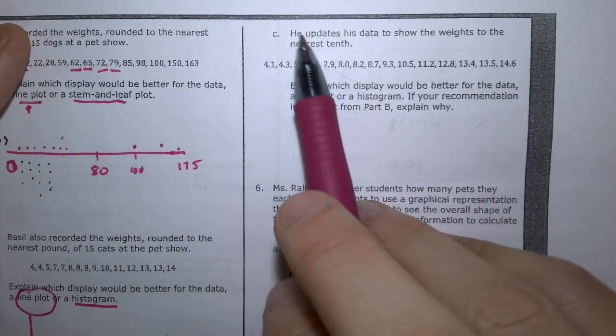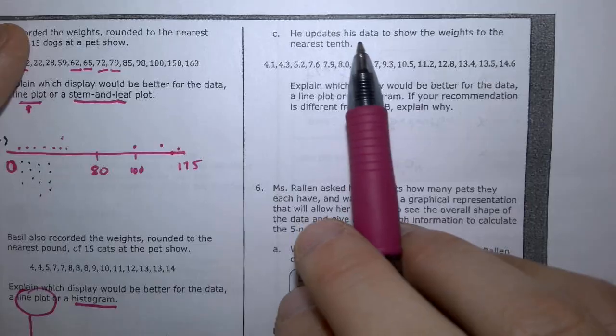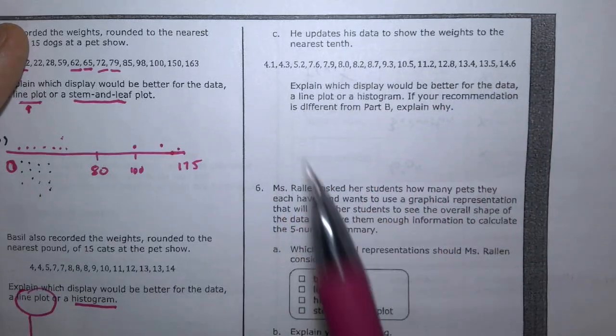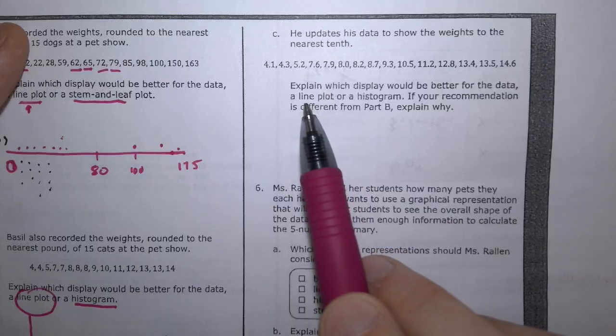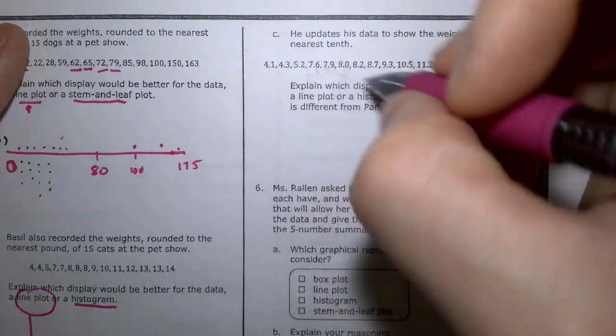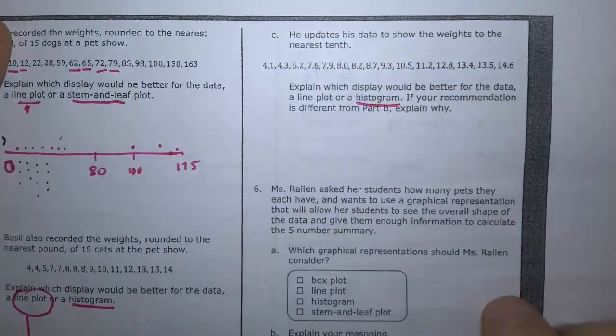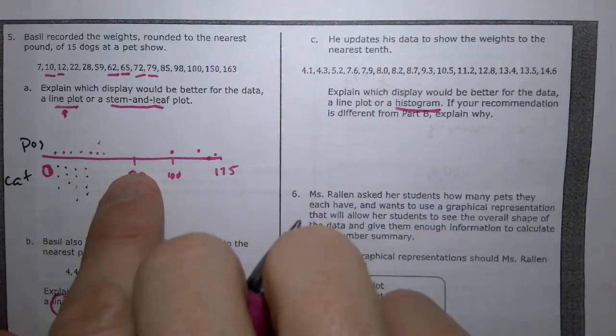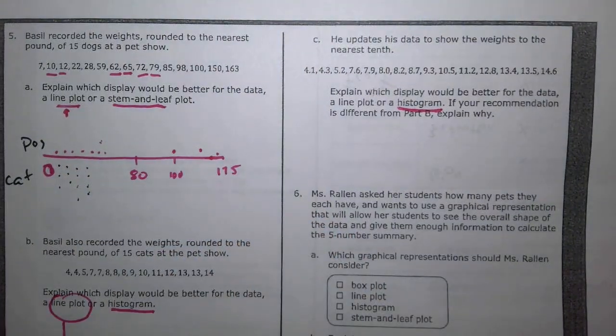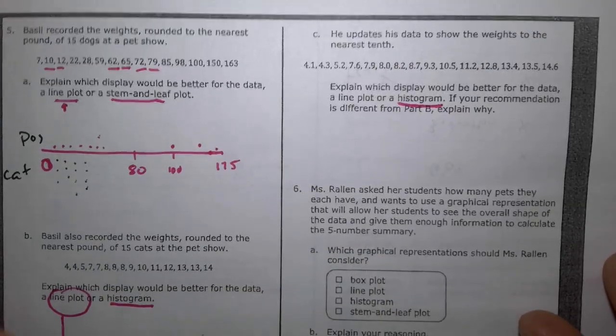Oh, wait a minute. He updates his data to show the weights to the nearest tenth. Explain which display would be better for the data, a line plot or a histogram. Well, now I'm doing it to the nearest tenth. I really don't want to do a line graph with 4.1 and 4.3. And even if I did, how would I know that it was 4.1?